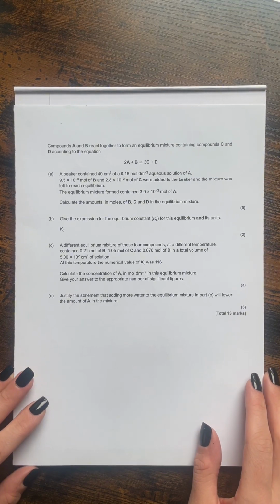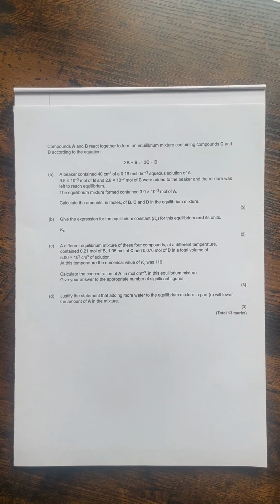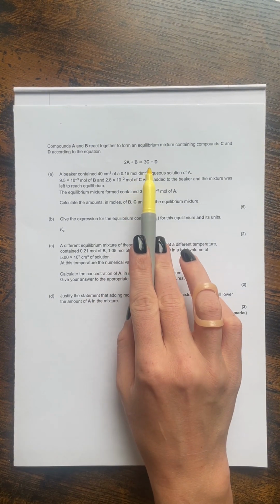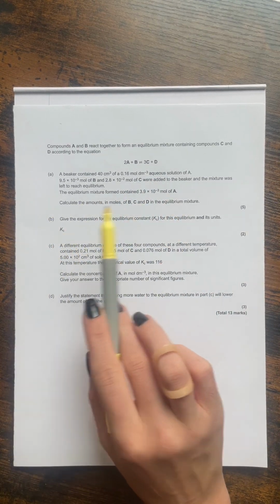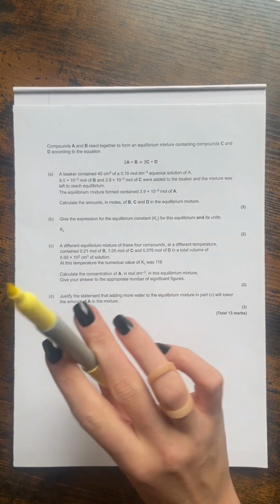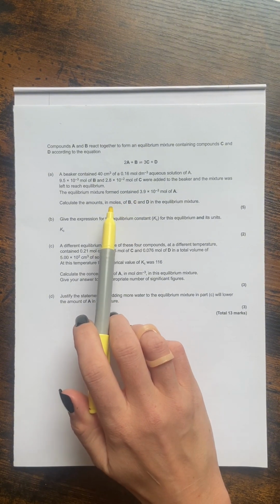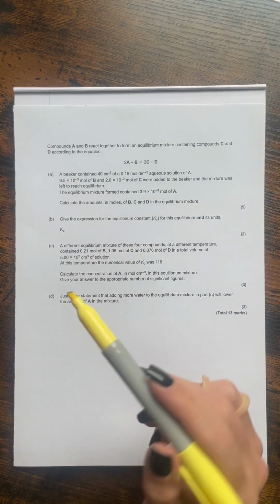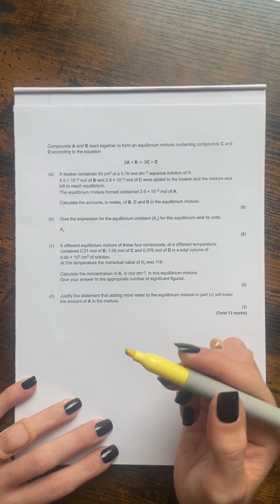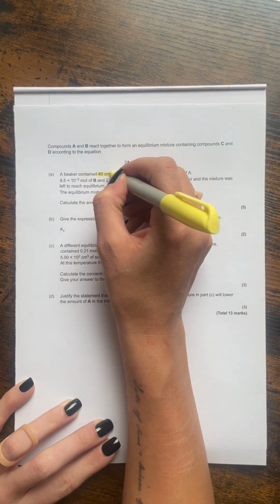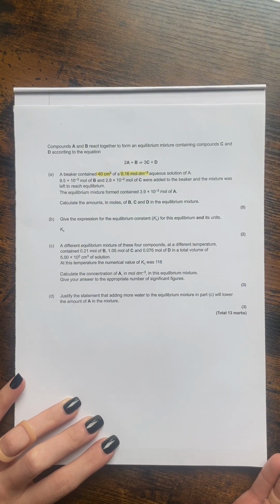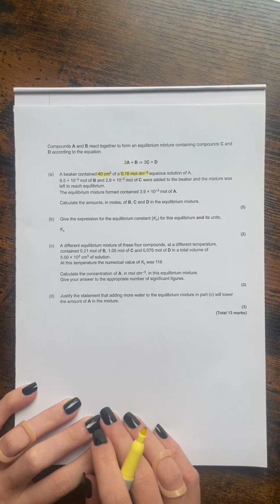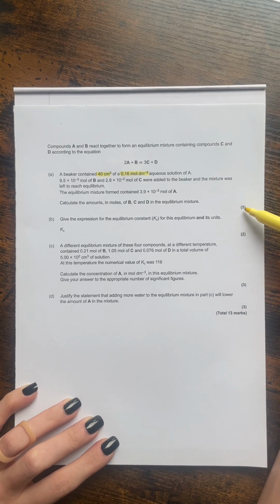So we've got our equation for our equilibrium mixture. We've got A and B reacting together to form an equilibrium mixture containing C and D. Now in part A, we're going to need to use an ICE table. A couple of things that they've done differently here that they definitely don't always do is, instead of giving us the moles of A that they've added to the beaker, they've instead given us a volume and a concentration, which is fine because we can turn a volume and a concentration into moles nice and easily, but that's one of the reasons why we're getting more marks for this kind of question.